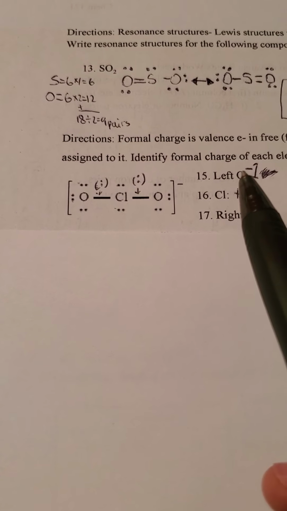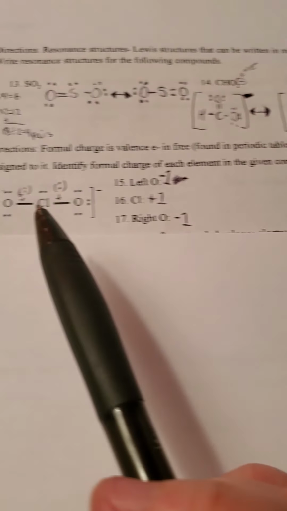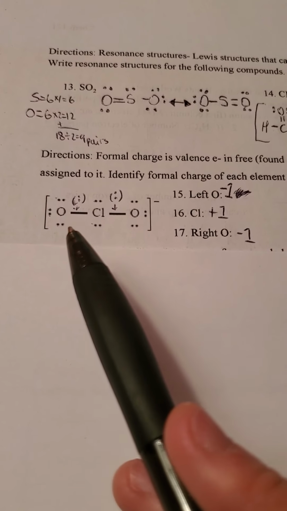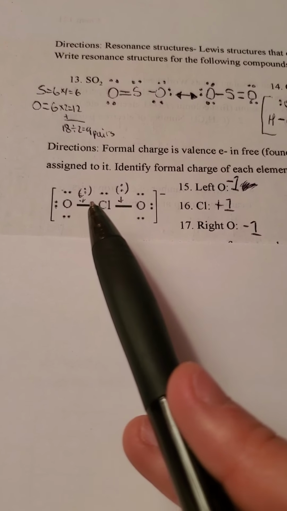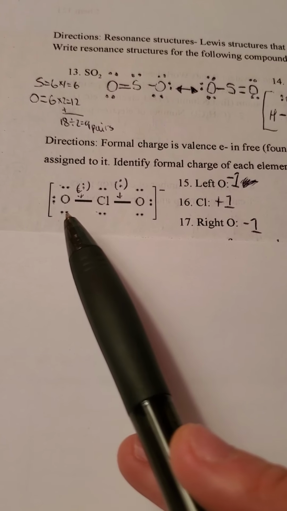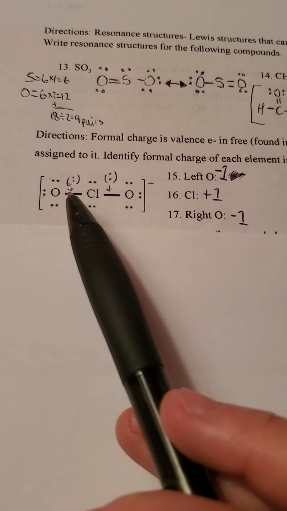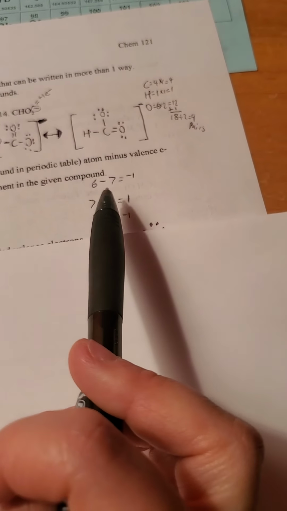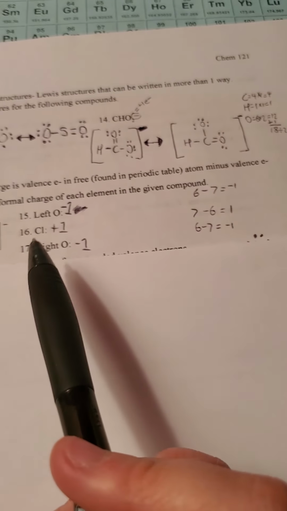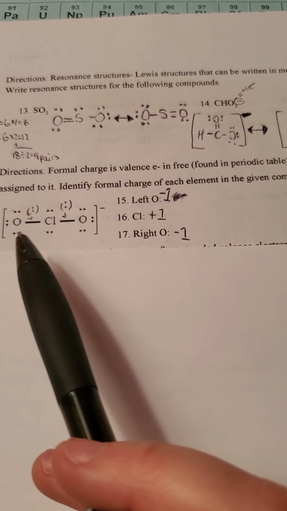So when we're doing the left oxygen, we know it's automatically going to be 6. Then we count how many dots are left, besides the 1 connected to it. So 1, 2, 3, 4, 5, 6, 7, not 8. So then we do 6 minus 7, that's a -1 charge, and that's the same for the right one, because it's the same setup.